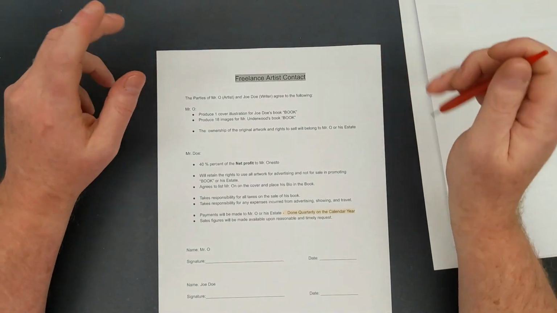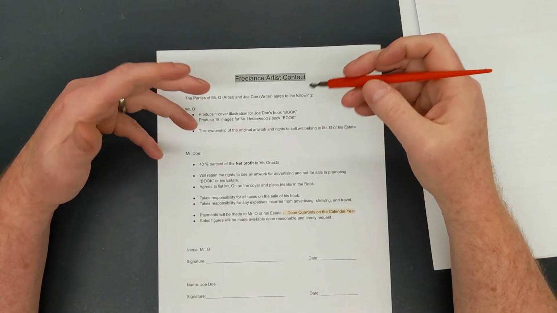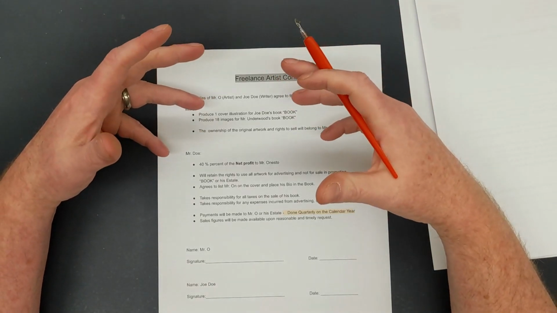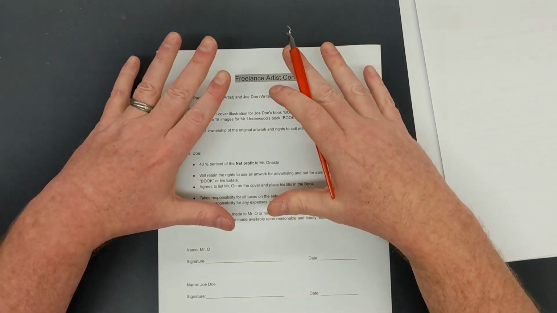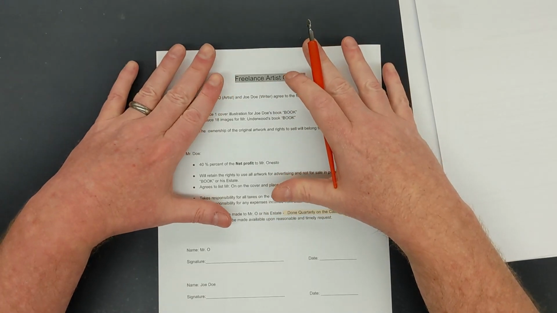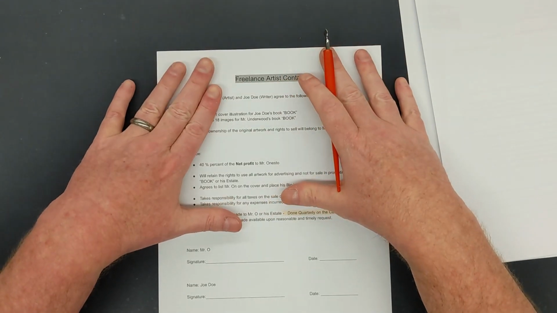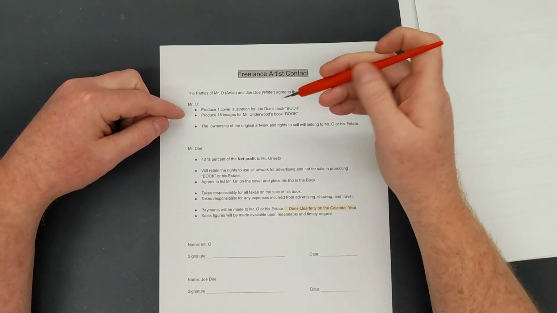Now, the other one is your friend. When you're young, you might come across people you might want to partner with. If you and a friend want to go hand in hand, they're a writer, you're the artist, and you want to create a book together, do a freelance contract with each other. And yours would be 50-50.